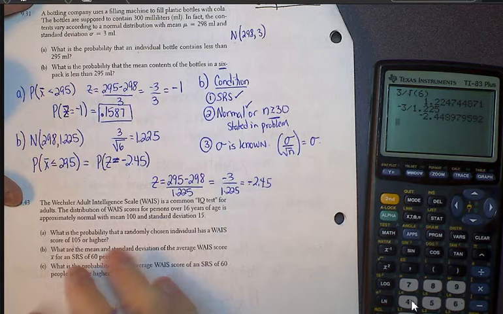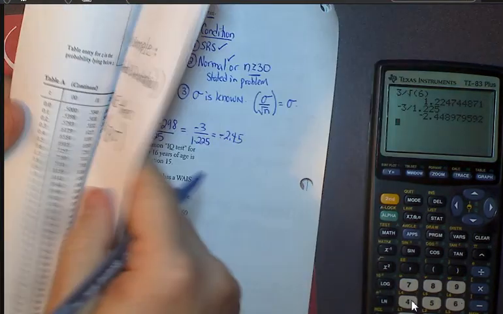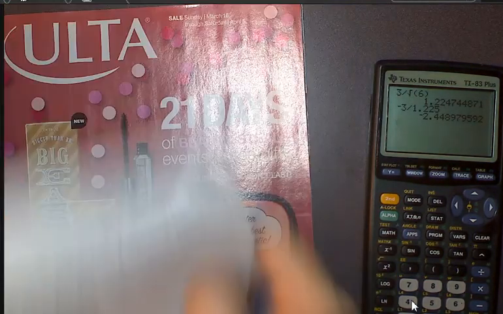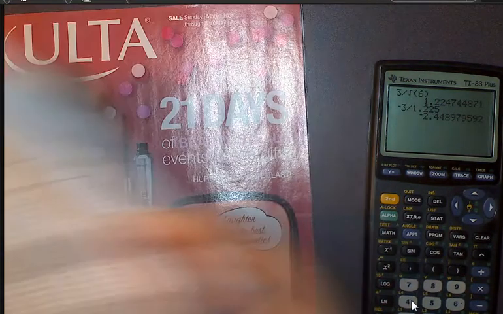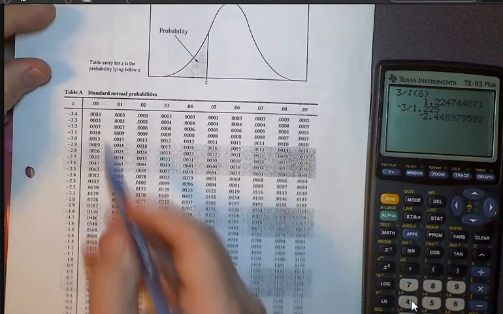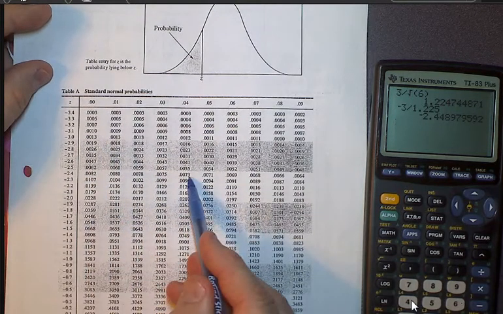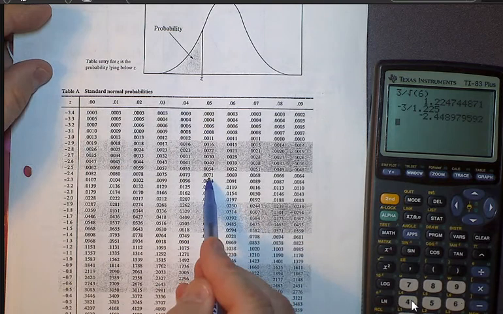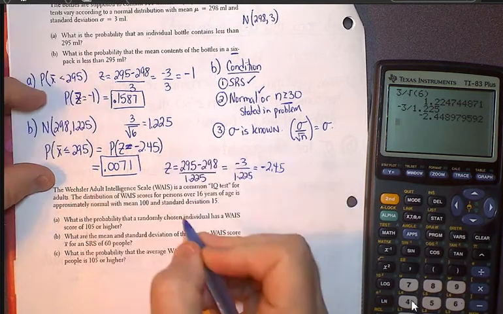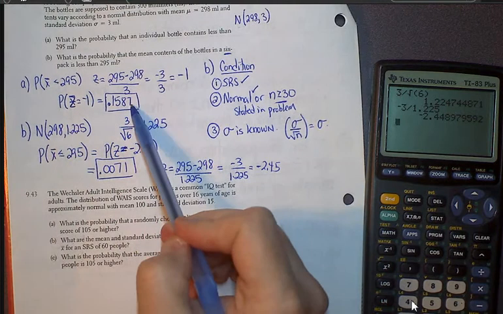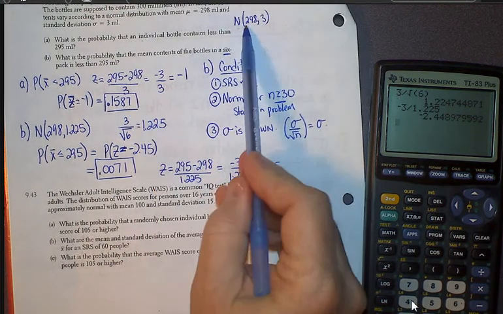When I look that up again, you go to your z table, negative 2.4, you go over to 5, and we get 0.0071.